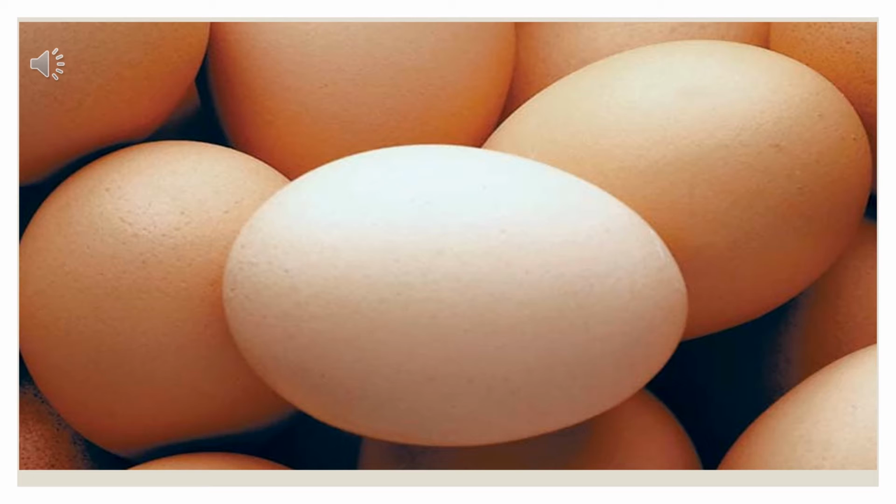We can see the egg. This egg is a single cell of the hen. We can see it with our unaided eye, which means what? Without using the microscope, we can view it, and it is a single cell. Let me explain the structure of the cell in my upcoming slides.